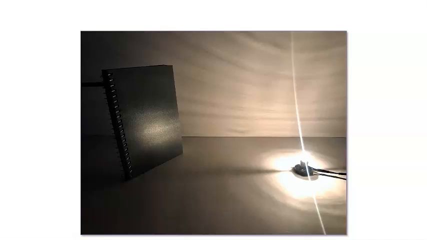I wonder how light rays are involved in forming shadows. Maybe we should observe a shadow forming. Let's use our light bulb and notebook again. But this time we will place a pencil between the light source and the notebook. Ready?